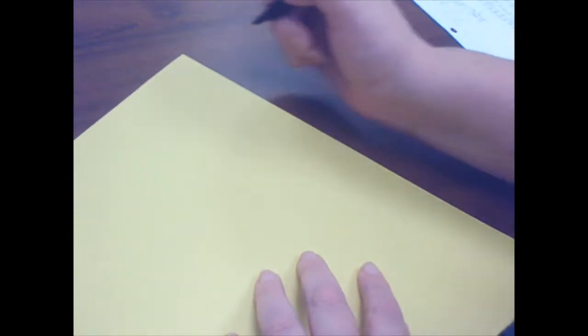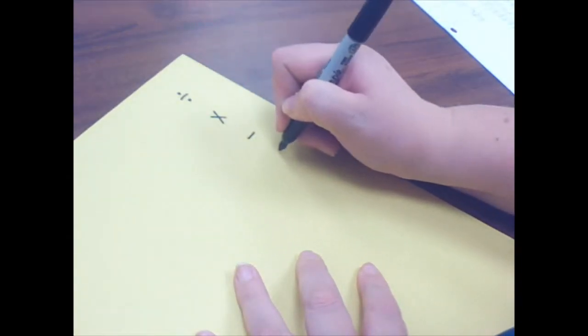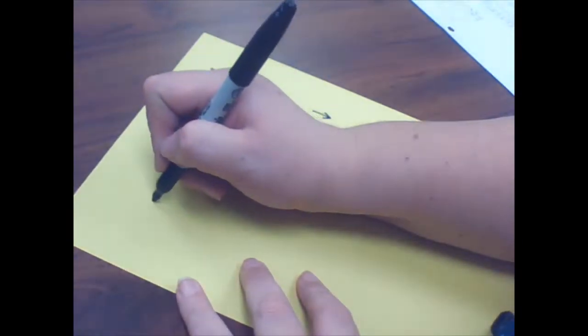So I know I want to set my key up over here. Divide, multiply, subtract, bring down, so that I'm always checking it off. Right? And here is my new problem.